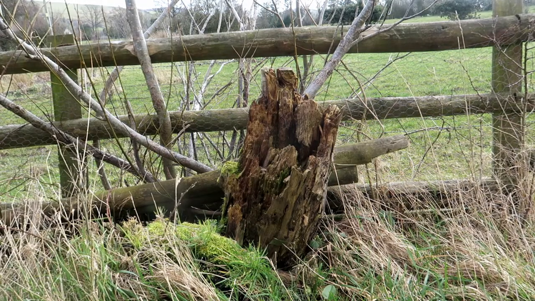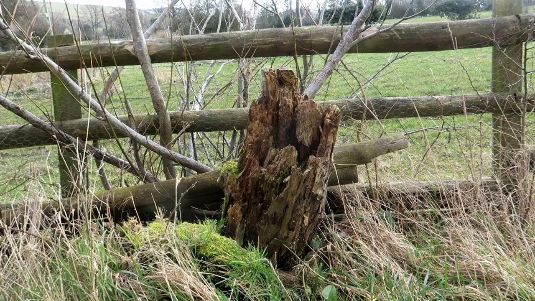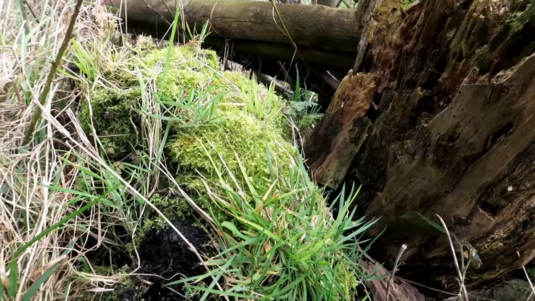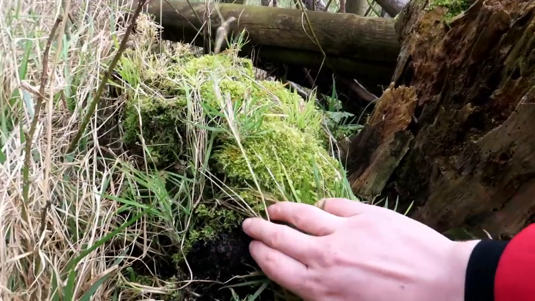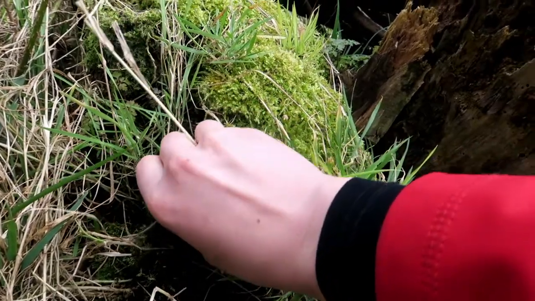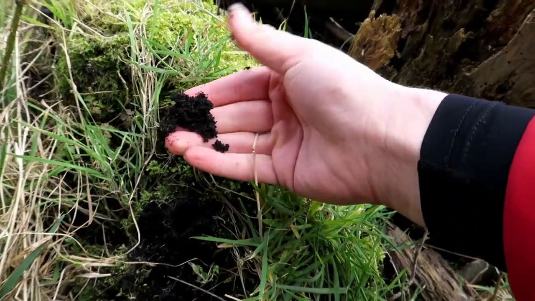Another method is to fell your tree high off the ground. Rather than cutting it back to a stump, you could leave it standing up to 6 foot tall. This stump has been left in my garden, and you can see it's filled with mosses, fungi and different kinds of invertebrates.